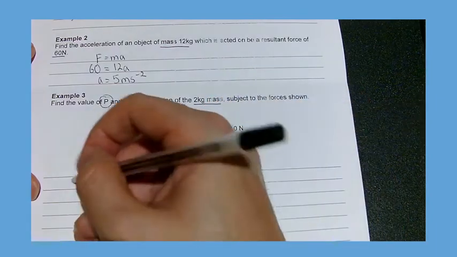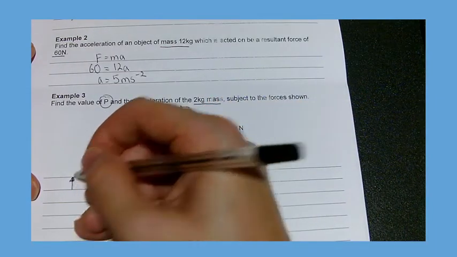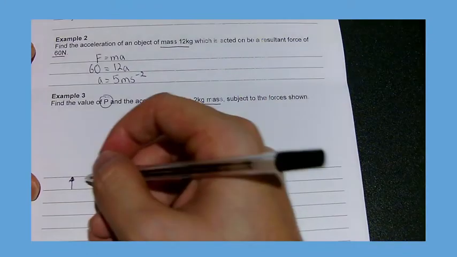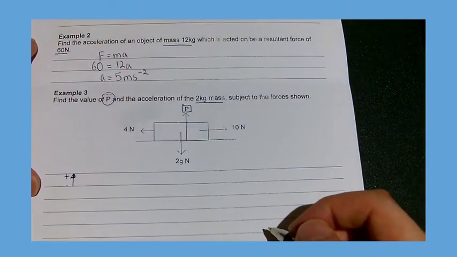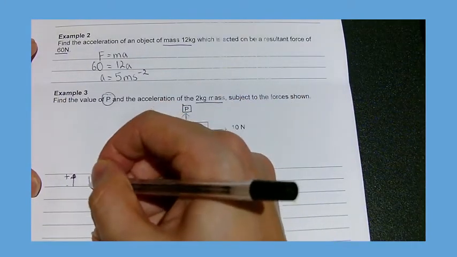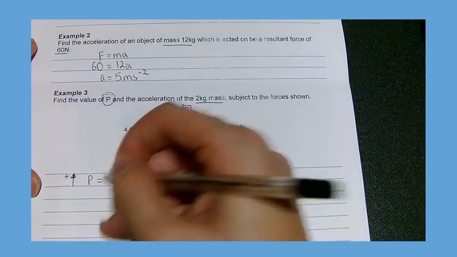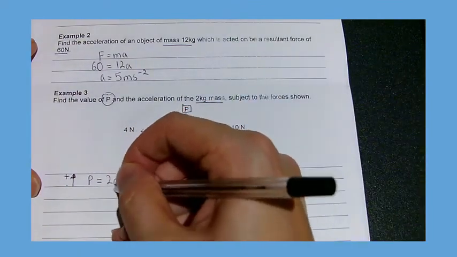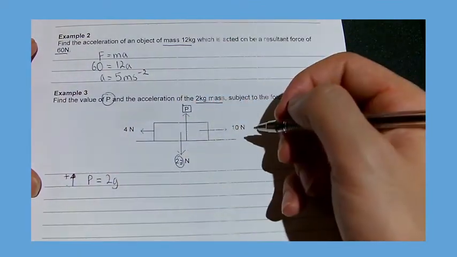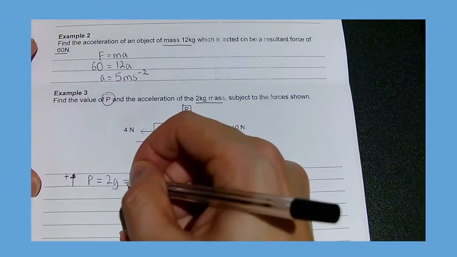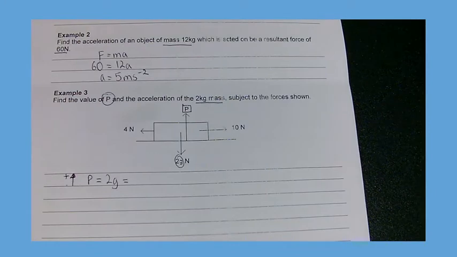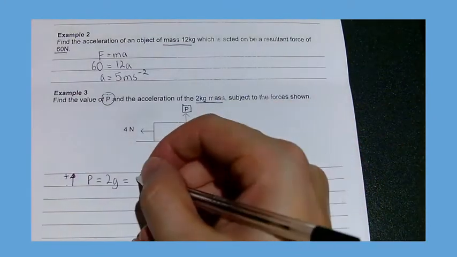So if I look at the forces vertically, taking R to be positive, because it's not accelerating vertically, we can say that P must be equal to 2g. 2g is the weight. The mass is 2 kilograms, so the weight will be 2 times g. So the value of P will be 2 times 9.8, which is 19.6 newtons.